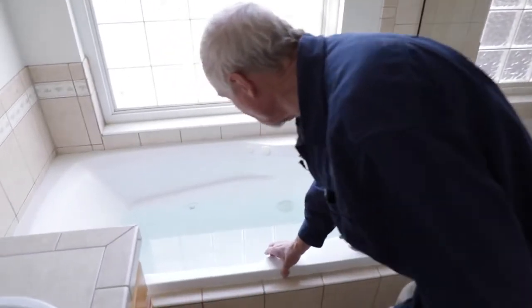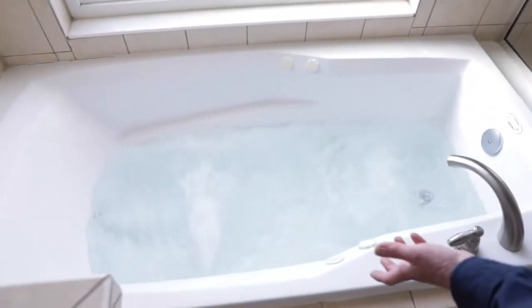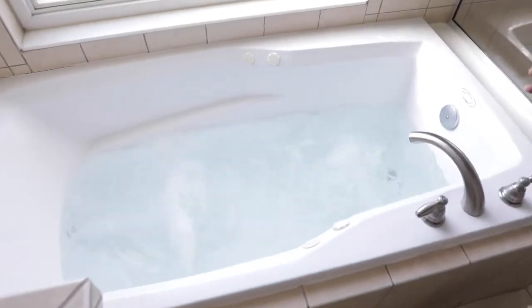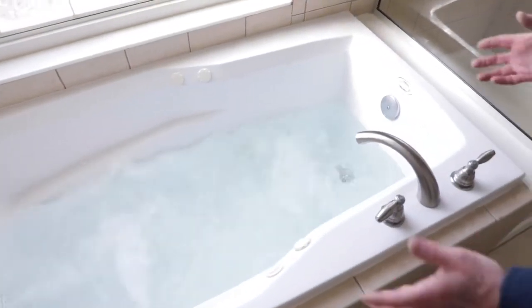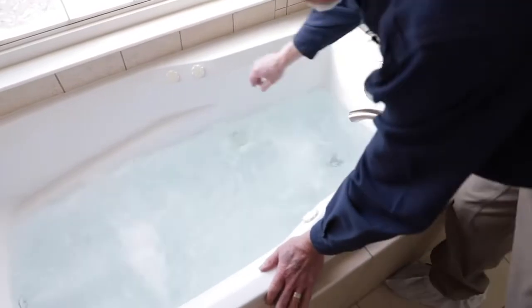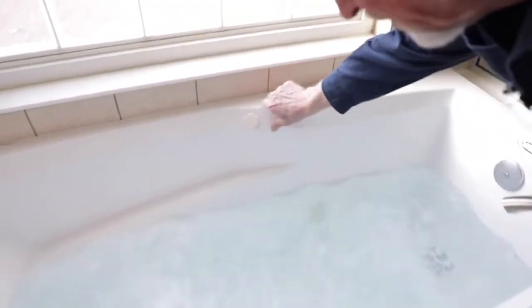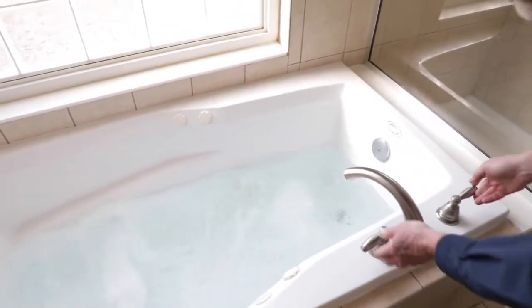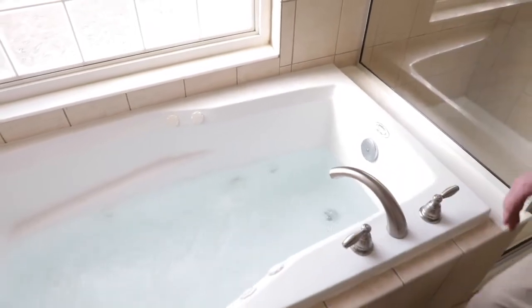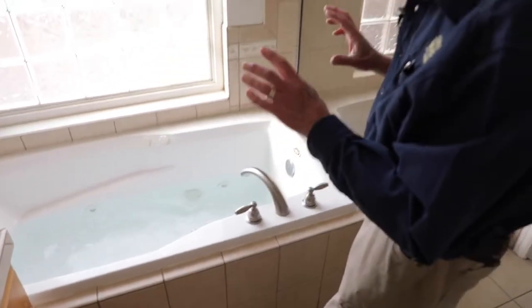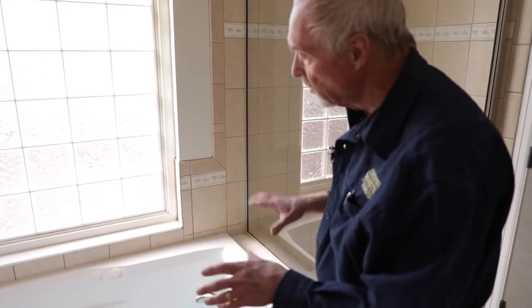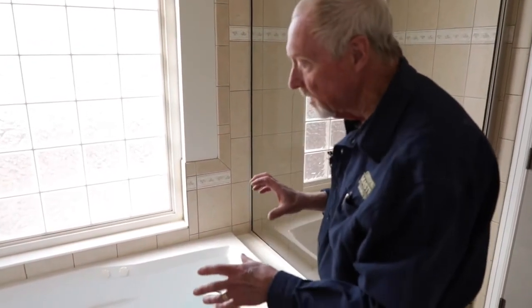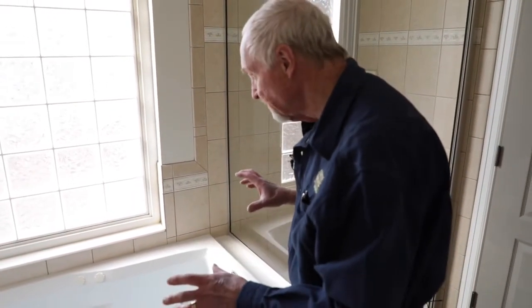So once again, press the pneumatic switch. I got good clean water coming out. I'm not getting any mold coming out, which is what we want to see. By the way, these knobs here control bubbles, and sometimes you're explaining that to clients. So we're looking pretty good here. I'll turn it back off. So there must be an access to the plumbing and the pump in a jet tub.